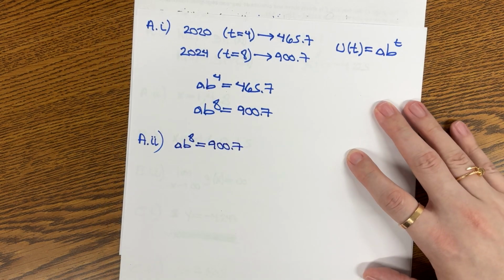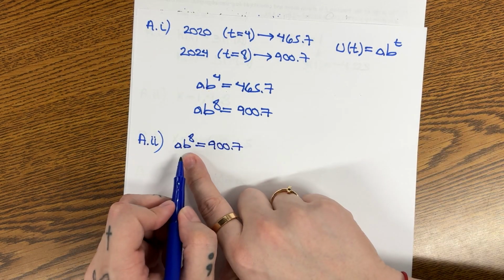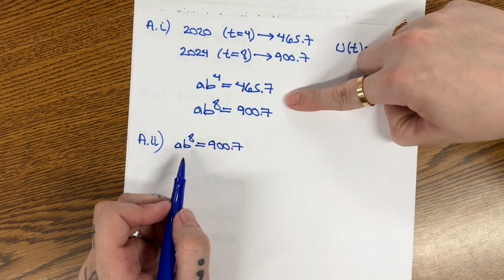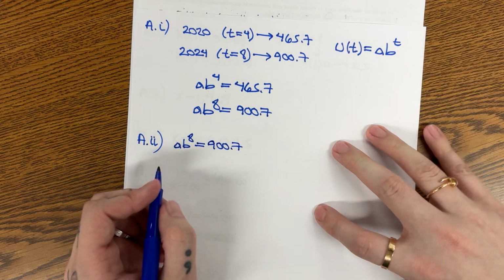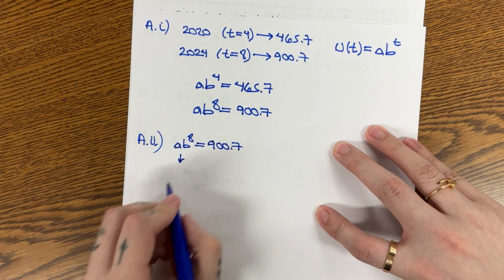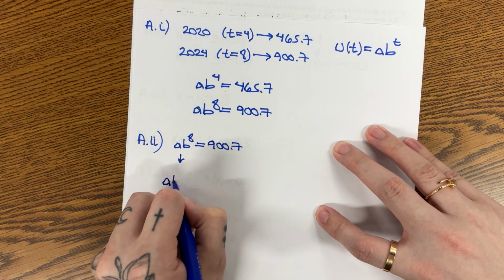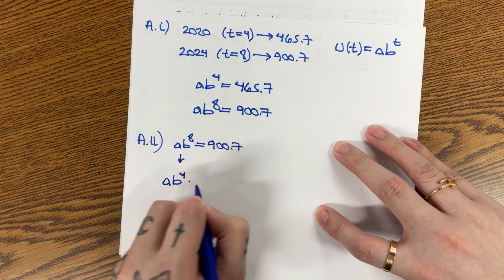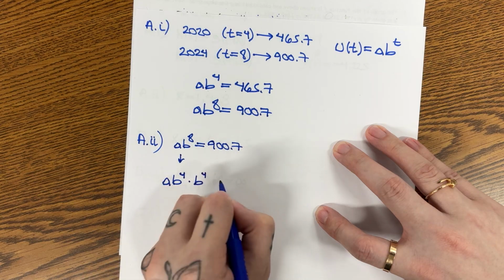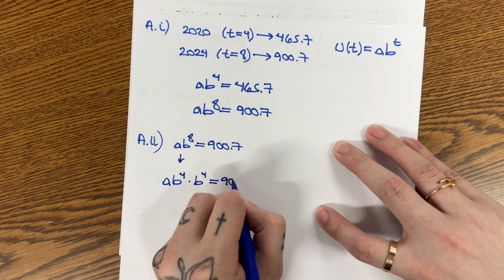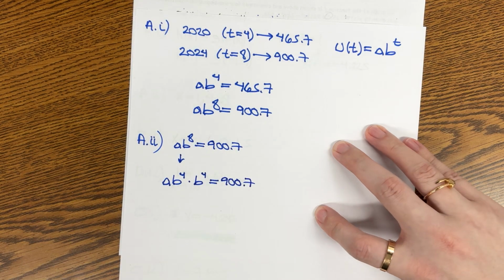And then I'm gonna modify this equation so that I can plug in this information over here. Meaning I'm gonna manipulate the left side to be AB raised to the fourth times B to the fourth, and that's gonna equal 900.7.